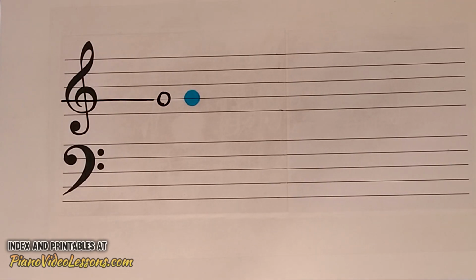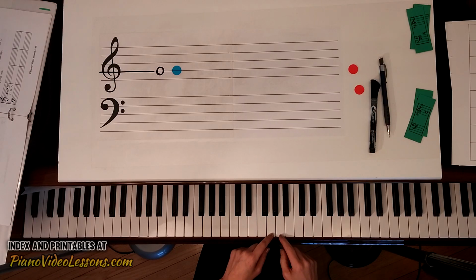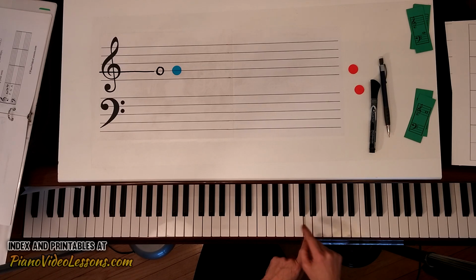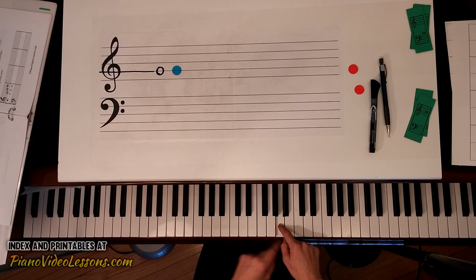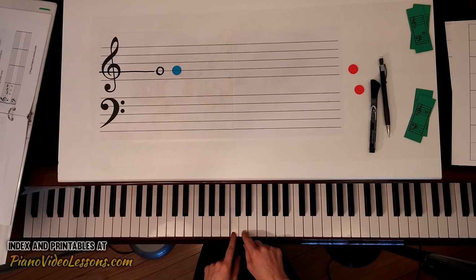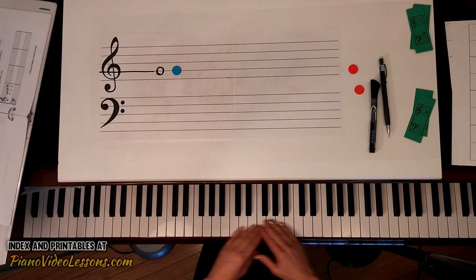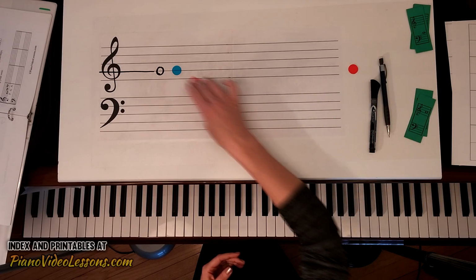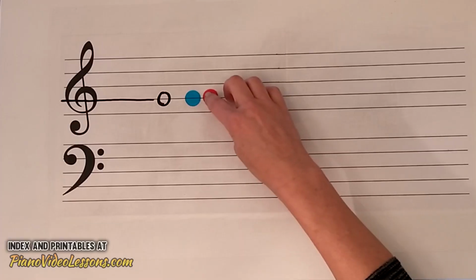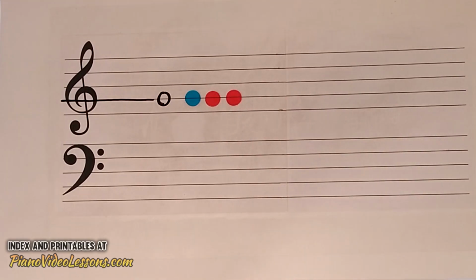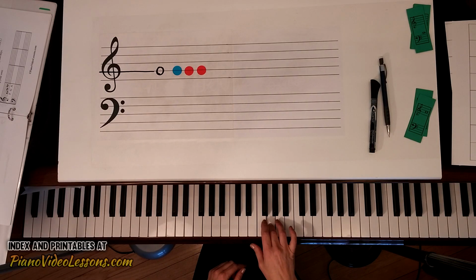When we play on the piano, we move between line notes and space notes. Line, space, line, space, line, space, line. Every white key that's a neighbor on the piano is either a line or a space away from the previous note. So if we have this note G, and I'll make 3 of them, they are all on line 2. So I have G, G, G.